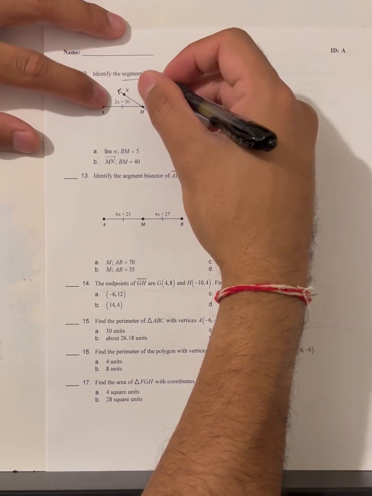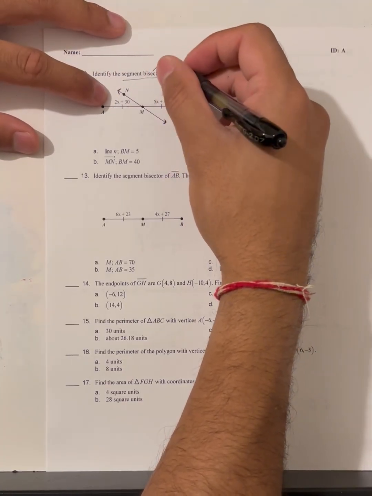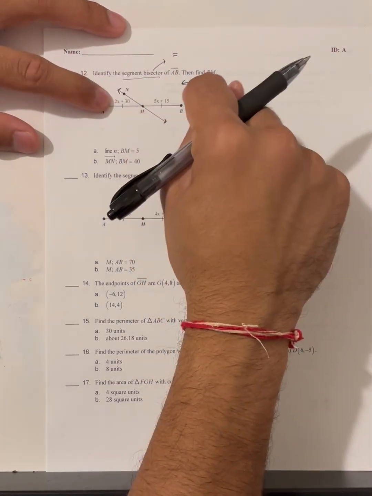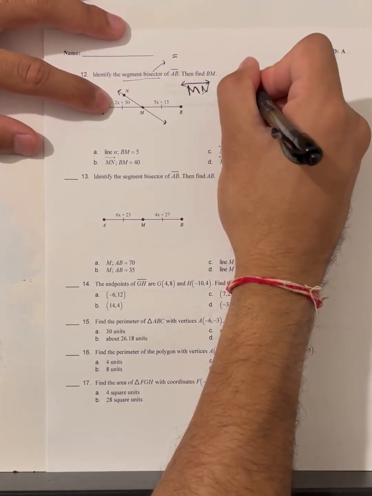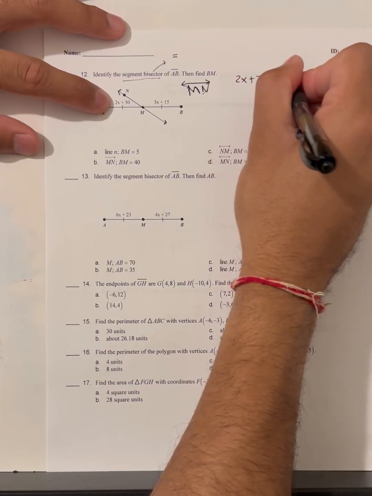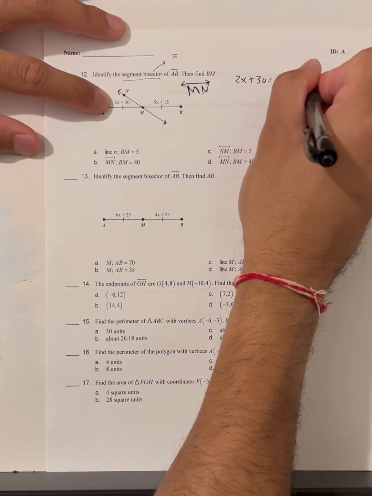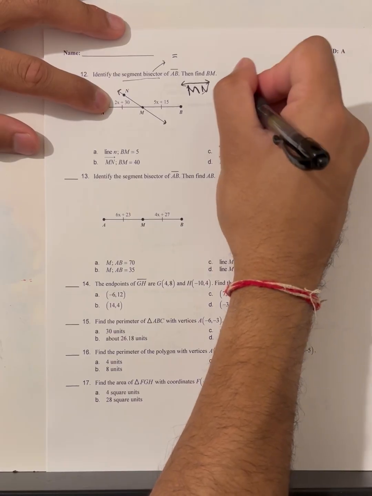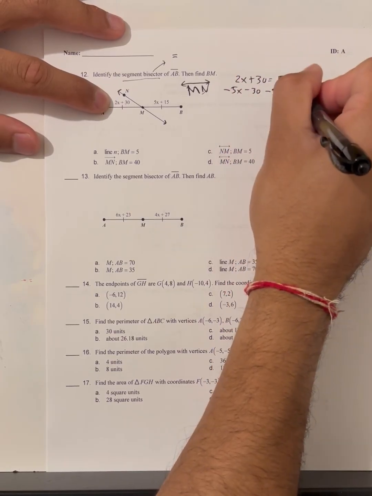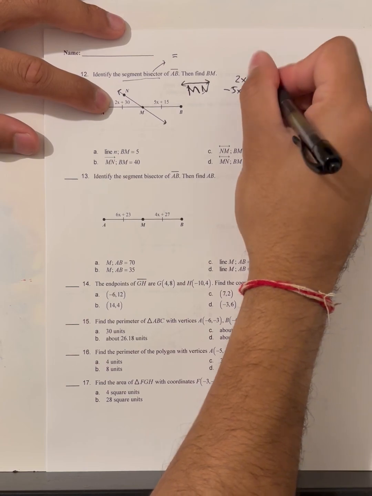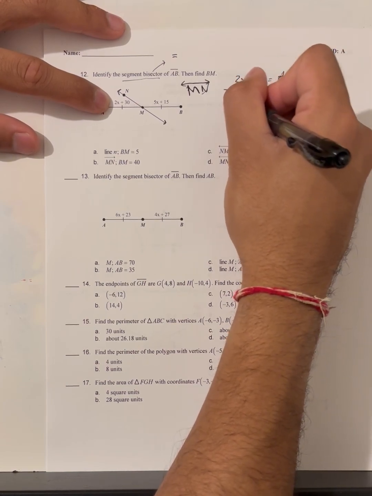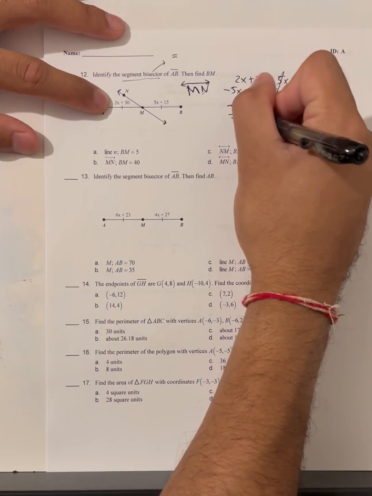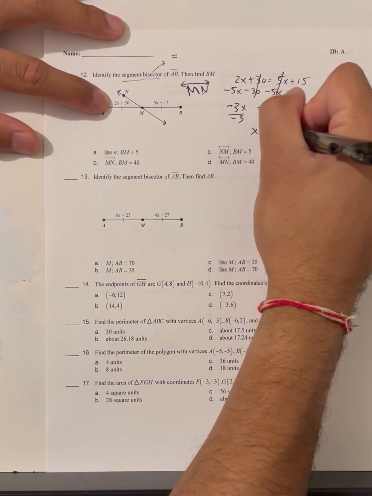If we know that this is the segment bisector, bisector means equal, right? So this is going to be equal to this. So 2x plus 30 is equal to 5x plus 15. If we subtract 5x to this side, we can subtract 30 to this side. 2x minus 5x is negative 3x. 15 minus 30 is negative 15. Dividing both sides by negative 3, we get x equals 5.